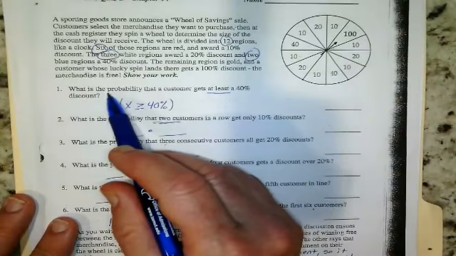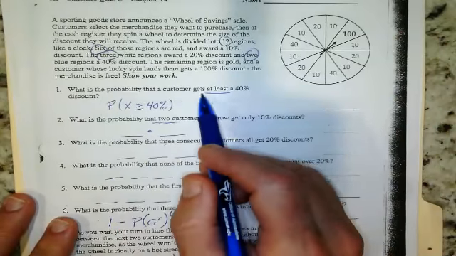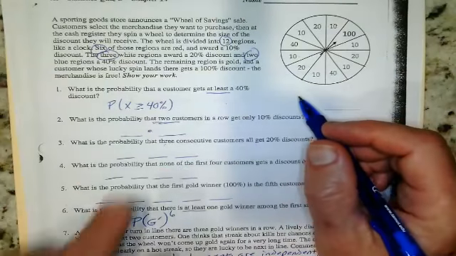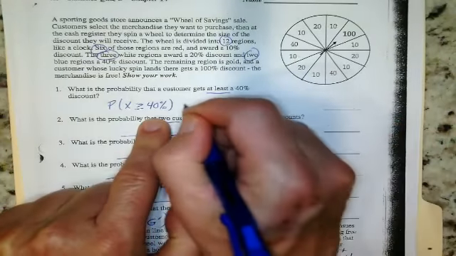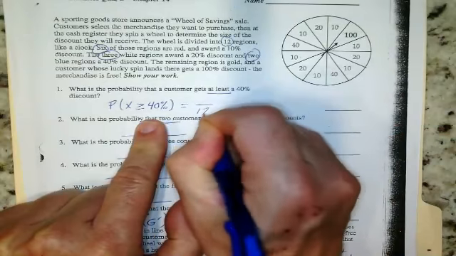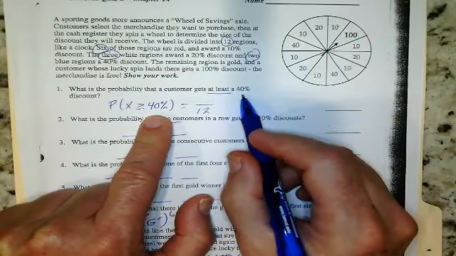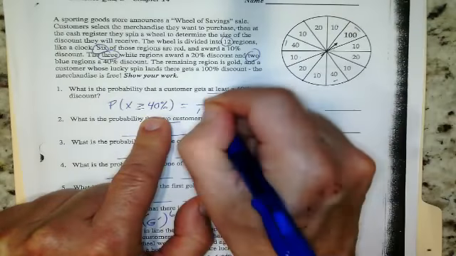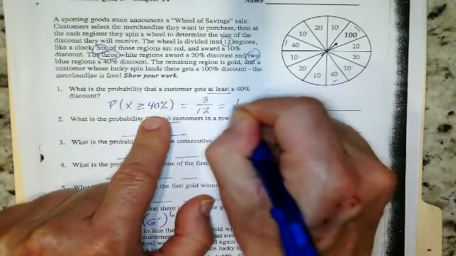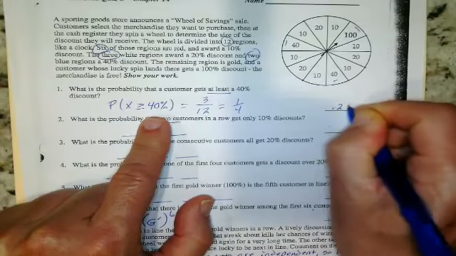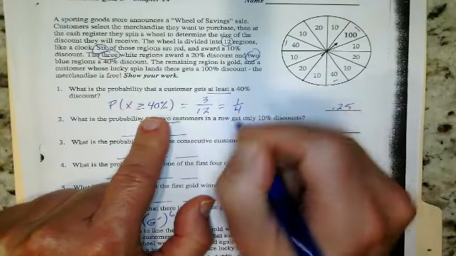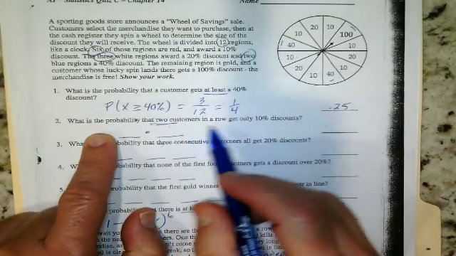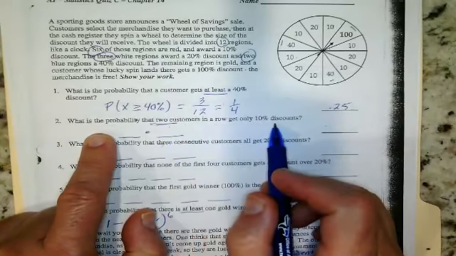So the first question asks, what is the probability that a customer gets at least a 40% discount? Okay, so we can look at it a couple of ways. The easiest way though is say, hey, there's 12 outcomes. How many of them are 40 or above? Well, that's 1, 2, 3. So that's 3/12, also known as 1/4 or 0.25. Either answer is acceptable.